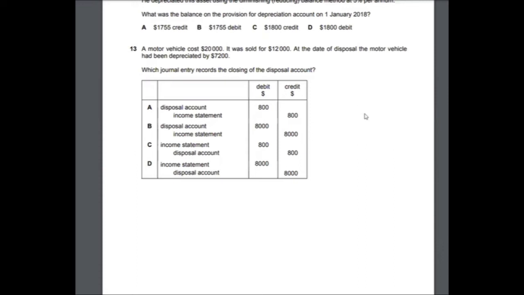Now you need to understand how this is working. In option A, it's a credit to the income statement, which is recording income. It's not a gain, it's a loss. So the correct answer to multiple choice 13 is, of course, option C. Debit income statement, which is an expense, $800, and the disposal account, because you are disposing the asset, gets a $800 credit.